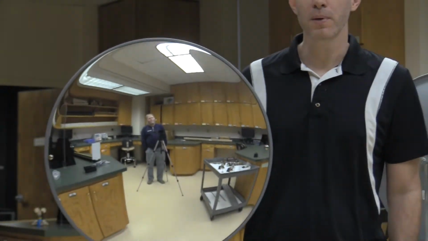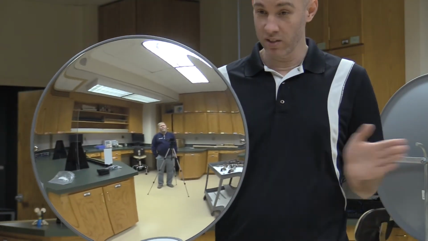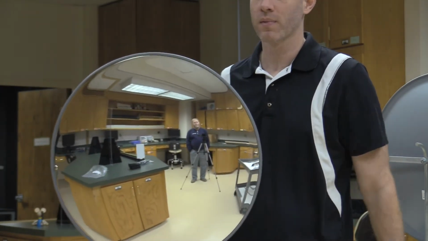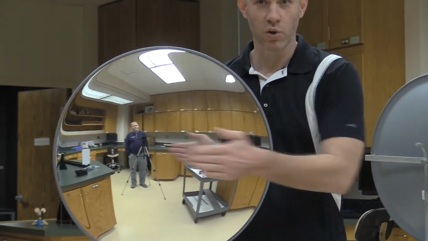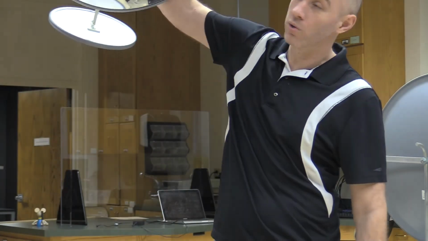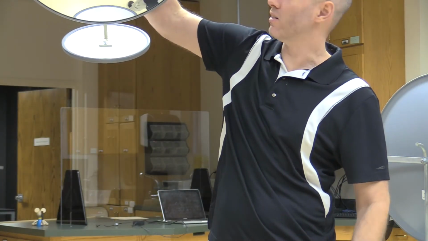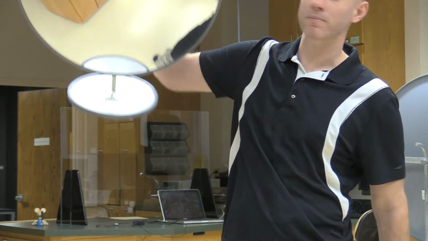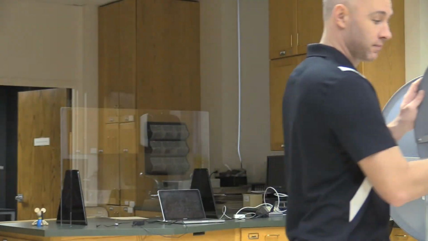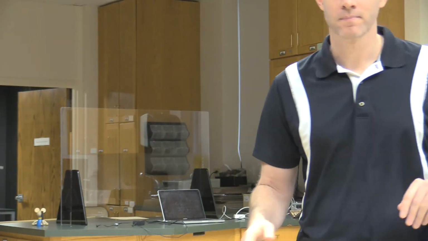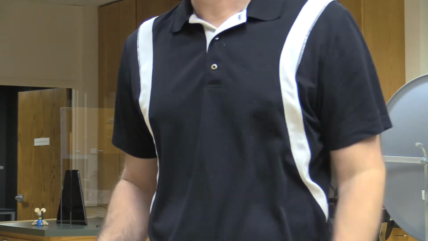Yeah, but it gives a big field of vision, right? You can see the amount of image that you can see. It gives you a wide range, which is why you put them up in the corner of a convenience store. You can see a lot of area of the store. You see those in hidden driveways a lot also. Yep. So you don't get in accidents. Look around the corner. Cool.